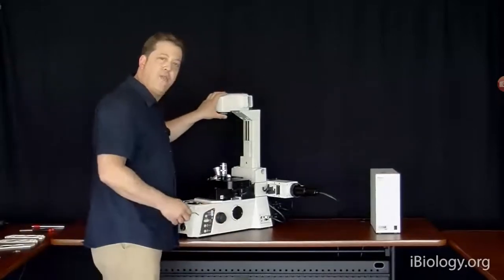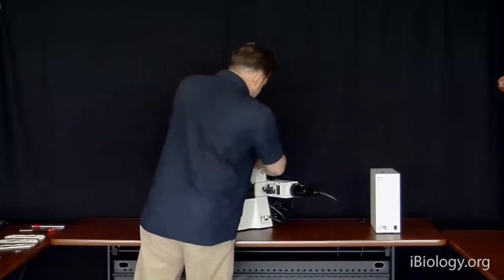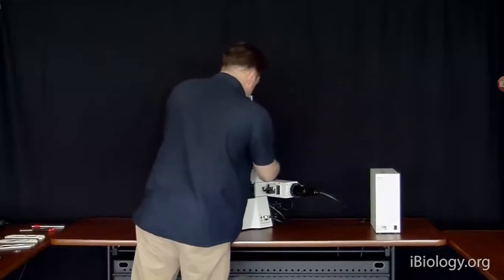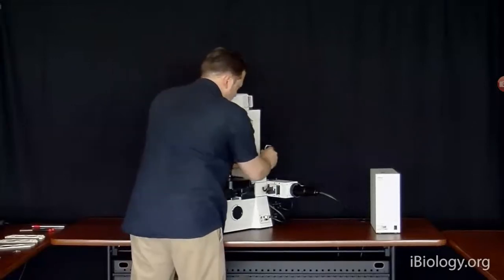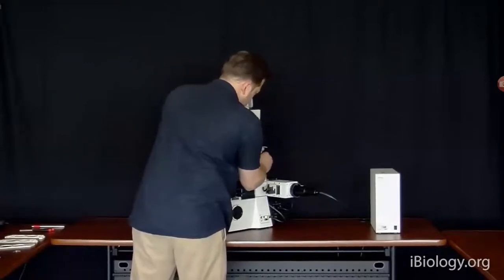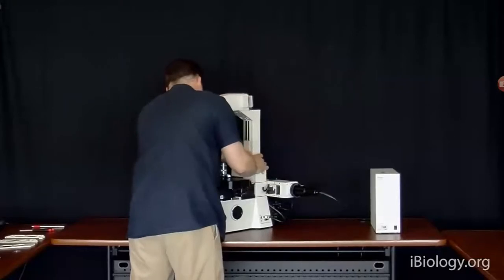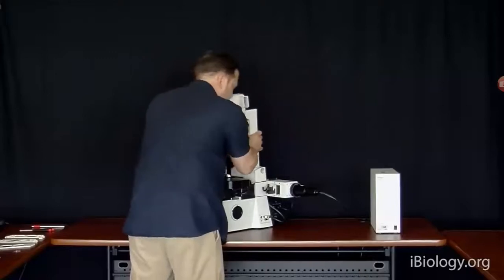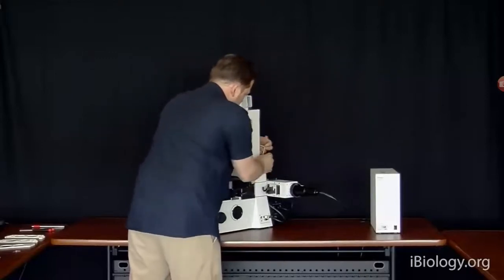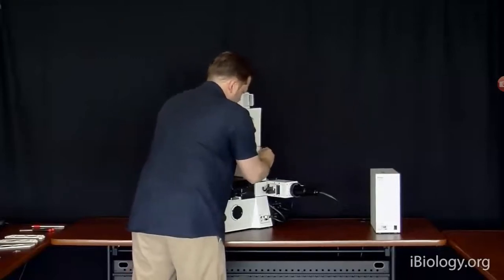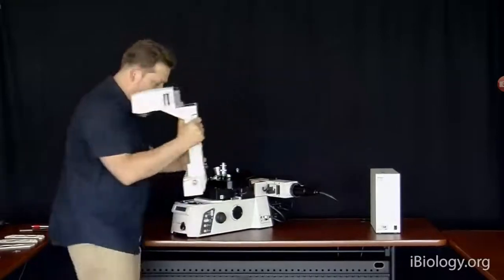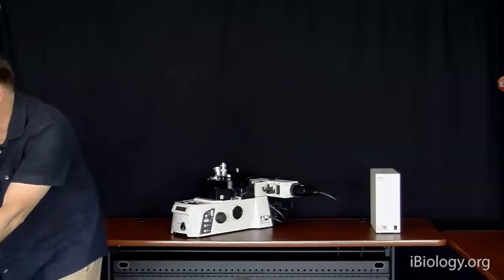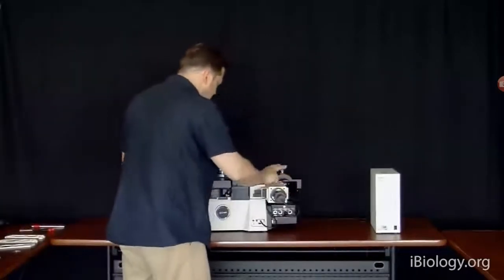Next thing I'm going to do, just to get it out of the way, is remove the transmitted light arm. We've already gone through all the components of it. And there's 4 bolts here. Okay, so we'll take the transmitted light arm off the microscope, lay that over here. So now we're really sort of down to the base of this microscope.